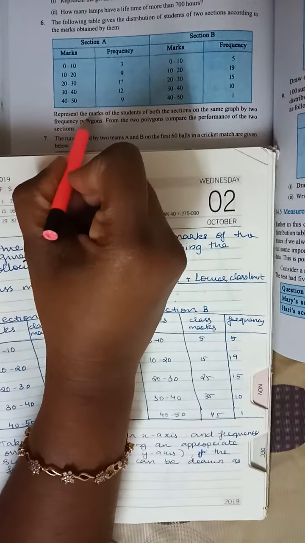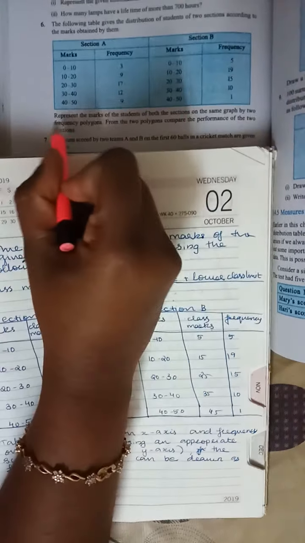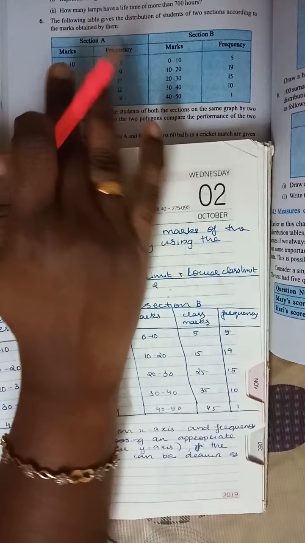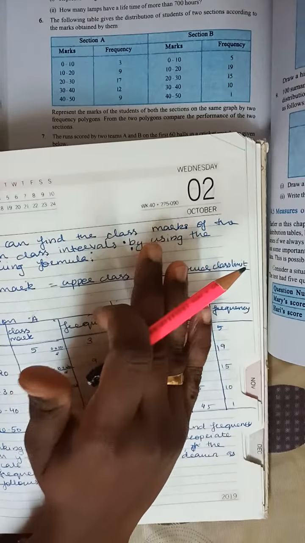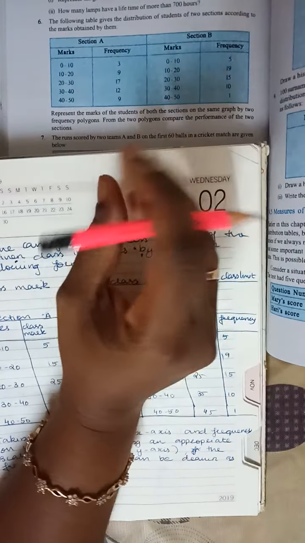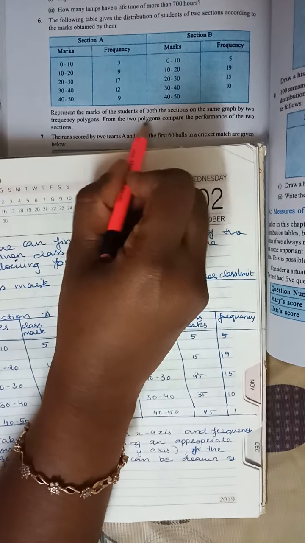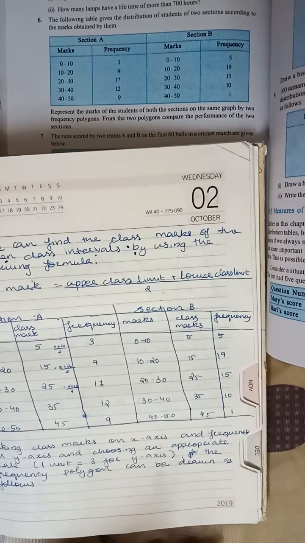What is this question? Represent the marks of the students of both the sections on the same graph by two frequency polygons. So by using the frequency polygon method, we have to represent these two sections' data in a single graph. Very easy. Directly we can draw. The only difference is here we are not drawing a bar graph or histogram, whatever it is. Here we are drawing a frequency polygon. Compared to the other two, it is a little bit easy. From the two polygons, compare the performance of the two sections. So the comparison, you can write in your own words.